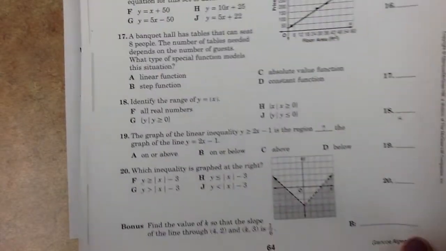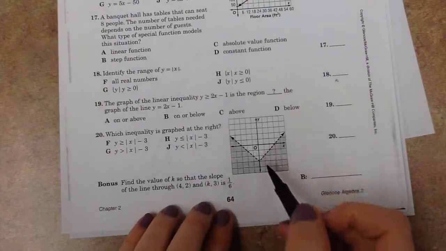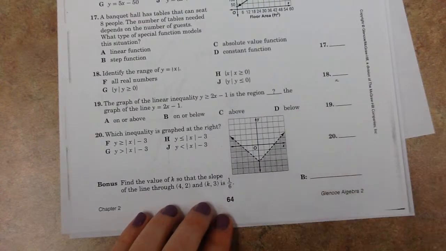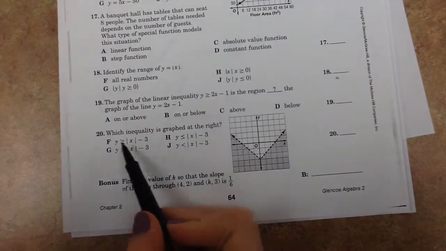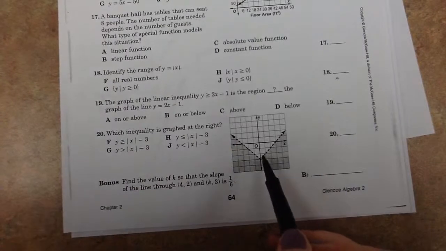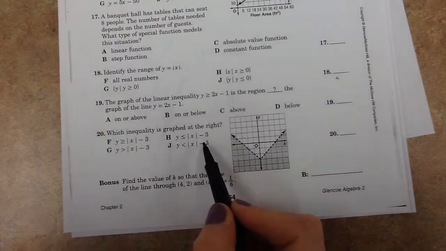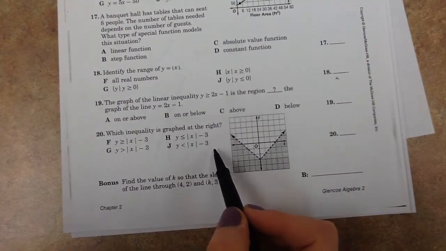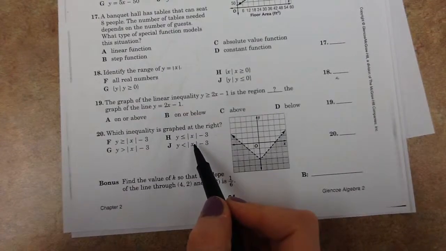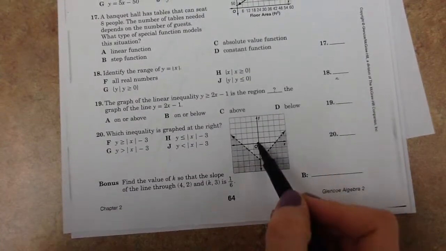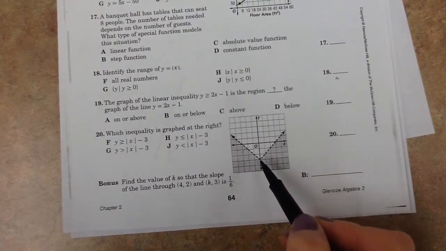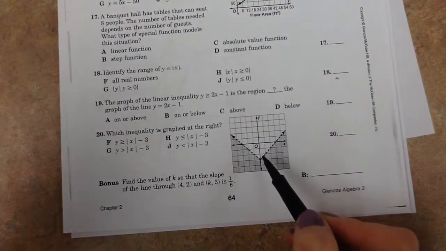Okay, let's look at the options for number 20. So this is one of our absolute value graphs. So we have, first of all, a whole different host of possibilities here. This is the graph. It's definitely the absolute value of x minus 3. Notice that that part is the same for all of them. It's the normal absolute value graph, but it got pushed down 3 units. They're trying to get us to figure out what the inequality symbol is.